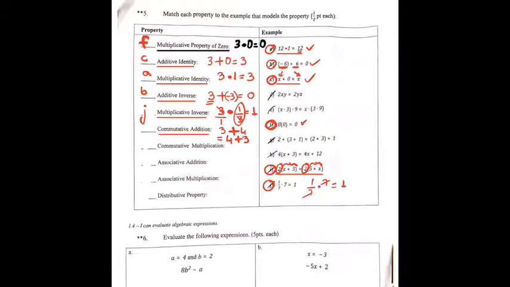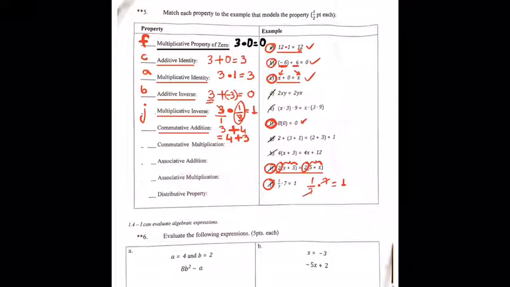We are looking specifically for addition and for the commutative property. So regardless what other operations we have around the addition, we are only specifically looking for that property that is mentioned. So we are only looking at the x plus 5 portion of this problem.